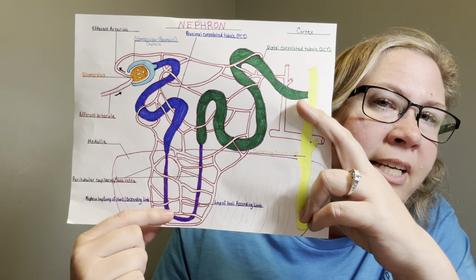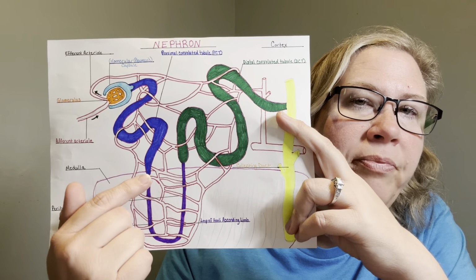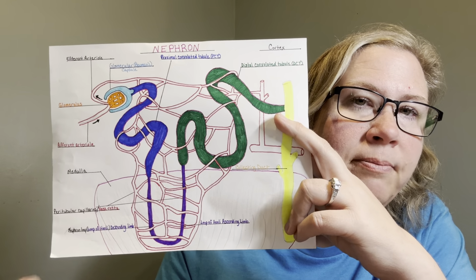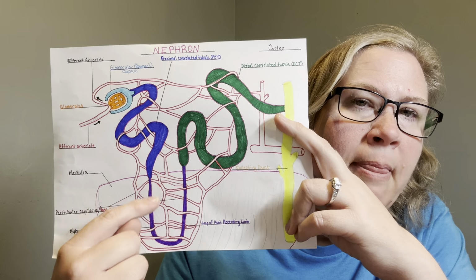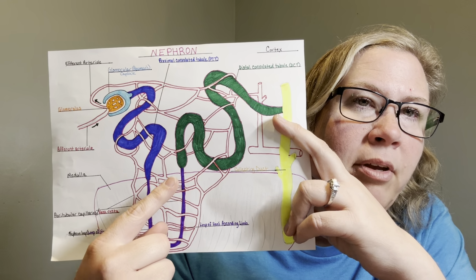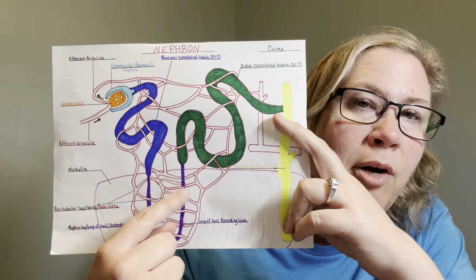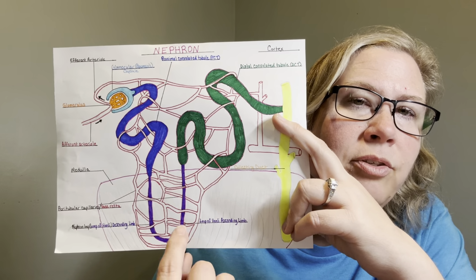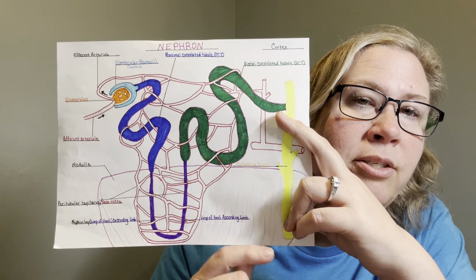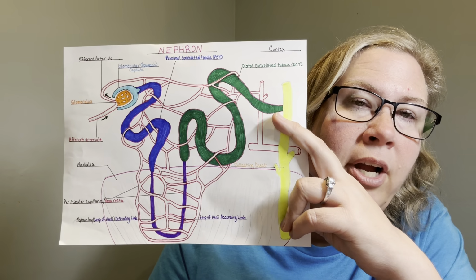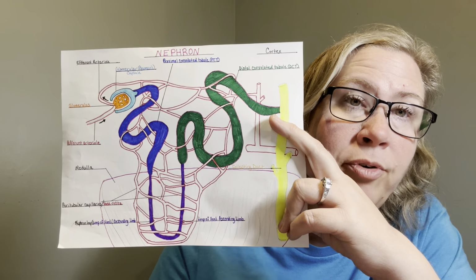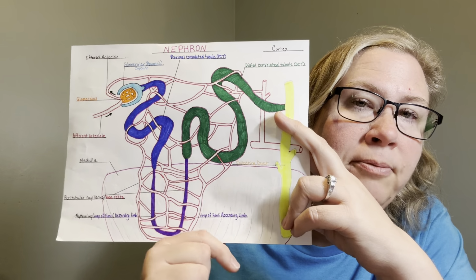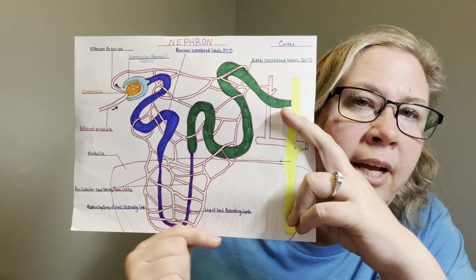So on the descending limb of the loop of Henle, there are lots of water channels called aquaporins, and it's going to push all the water out into the medulla of the kidney. And then when it goes to the ascending limb of the loop of Henle, those aquaporins are gone. They are replaced by salt channels or sodium chloride channels. So that's what's going to go out inside here. And this is important because the medulla has to maintain a very high salt water concentration in order to function properly. So that is how we maintain that high salt water concentration inside the medulla.